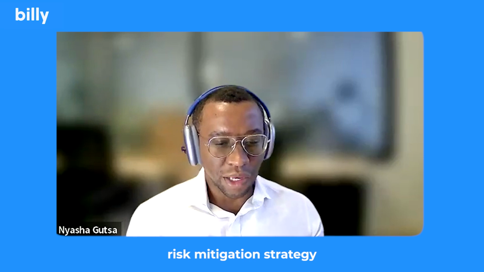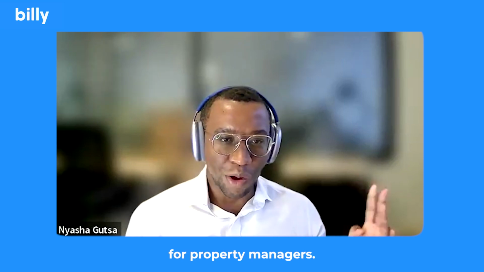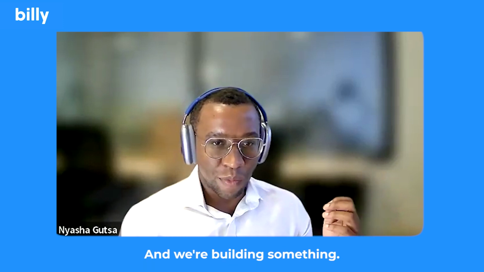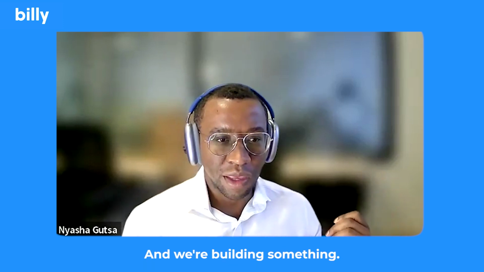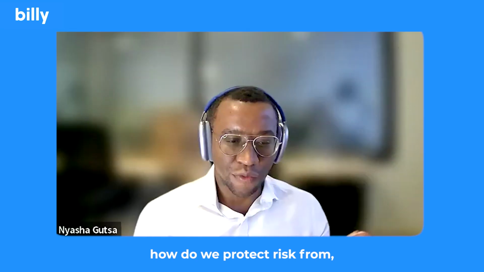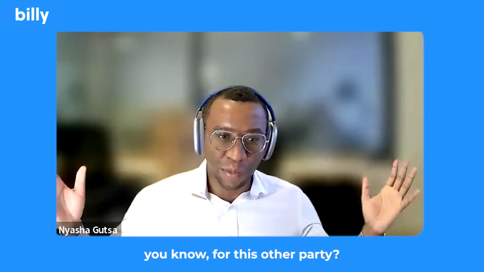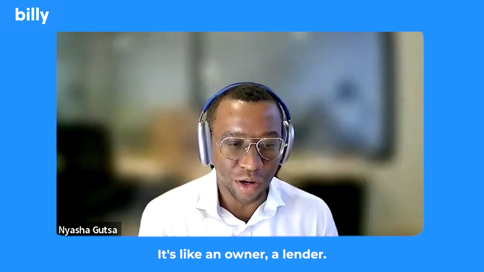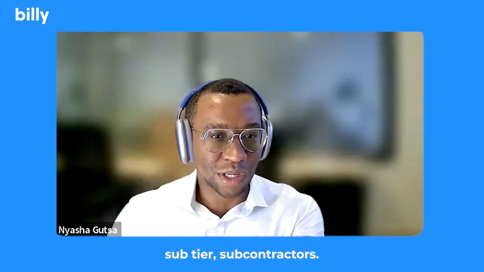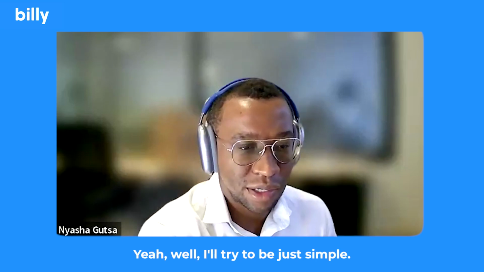So that's a risk mitigation strategy for property managers. And what about the world of construction? We're building something, and how do we protect risk for these other parties, like an owner, a lender, subcontractors and sub-tier subcontractors? Yeah, I'll try to make this simple.